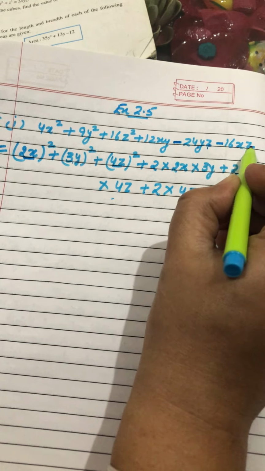Second part is factorize 2x square plus y square plus 8z square minus 2 root 2xy plus 4 root 2yz minus 8xz. Now you can see 2x square will be written as (root 2 x) whole square, because 2 is not a perfect square, it is the square of root 2. So root 2x whole square, if we open this bracket, we'll get root 2 square is 2 and x whole square is x square.